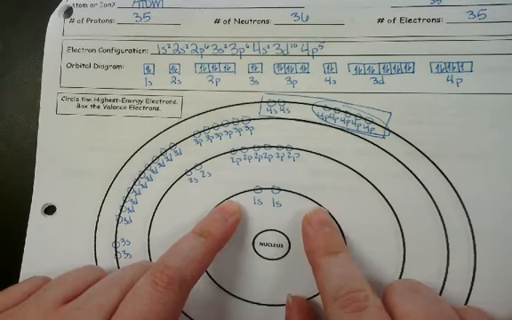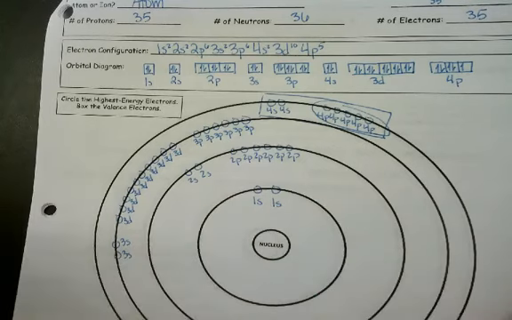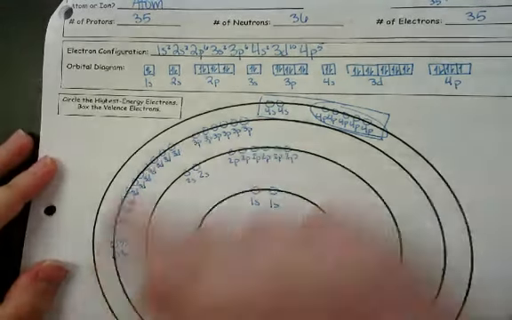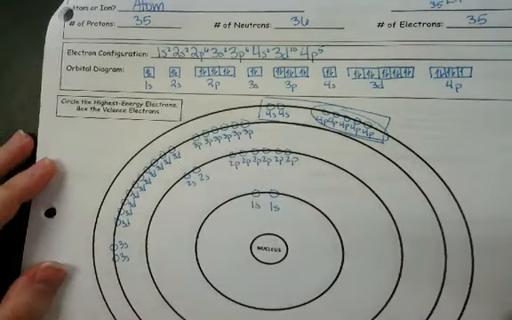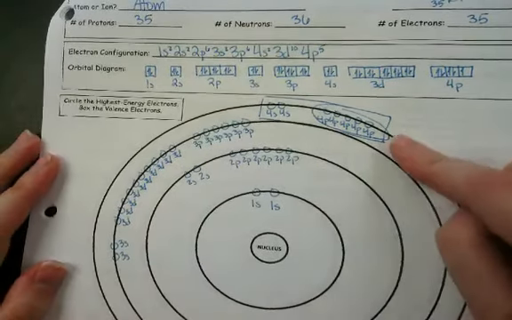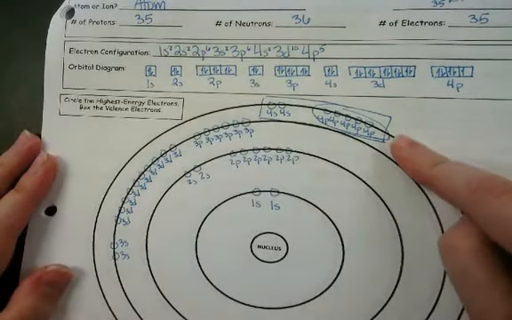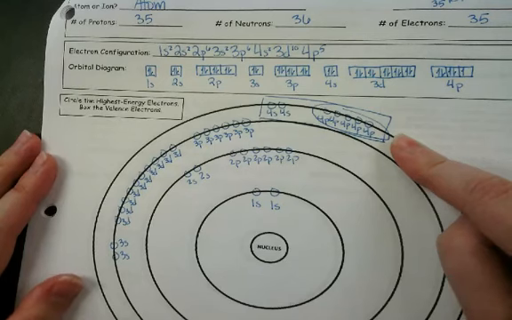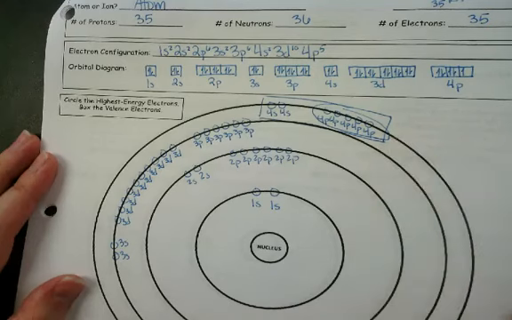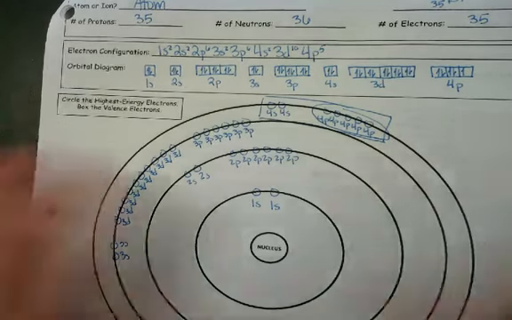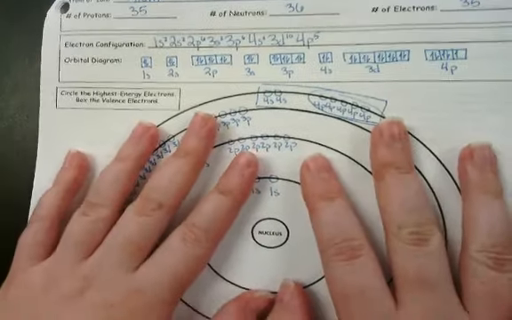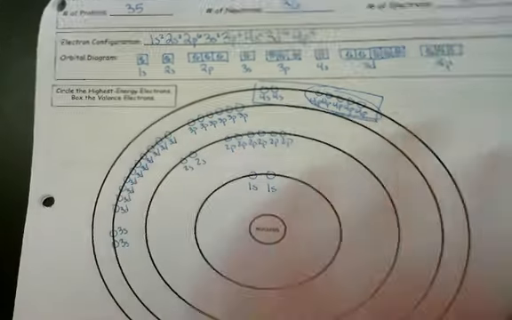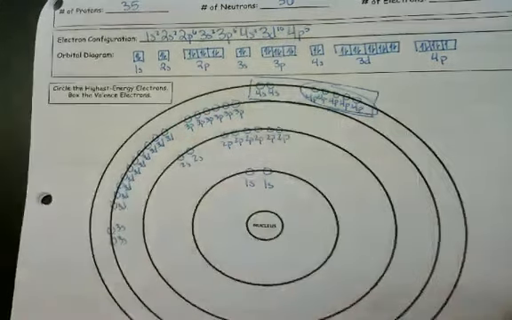Energy level 1 can only have a max of 2. Every other level can have more than 2. Level 3 can have 18. Level 4 can have as many as 32, because level 4 is when we introduce the F sublevel. Now, we're never going to make you draw a Bohr diagram with the F sublevel, okay? This is about as big as we're going to get.